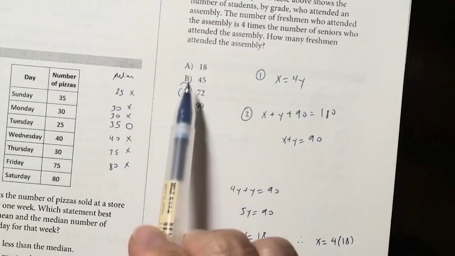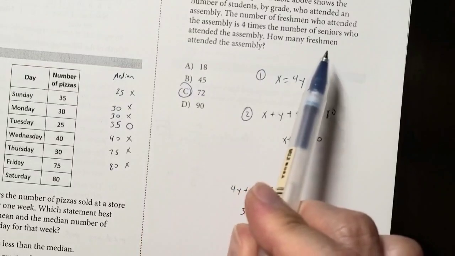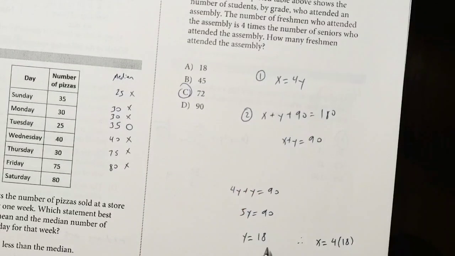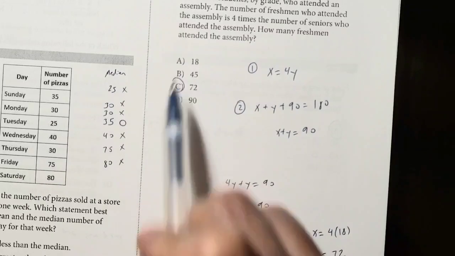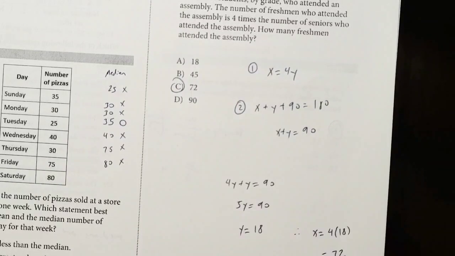We got to answer the question though. Don't pick A. We're asked how many freshmen, Y is the number of seniors. So X is 4Y, which is 72. Be careful. Don't pick 18 just because, oh, you get excited. I got 18. I found a matching answer. That didn't answer the question. That's wrong.